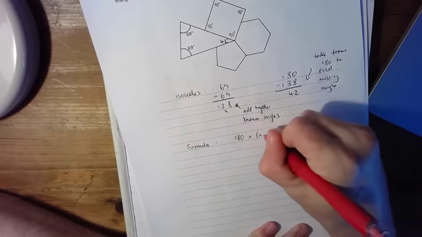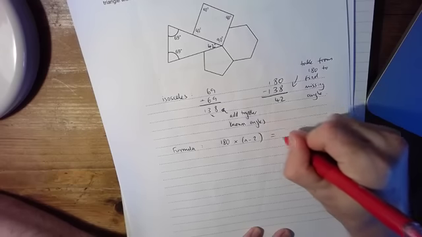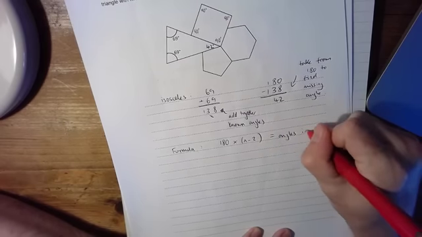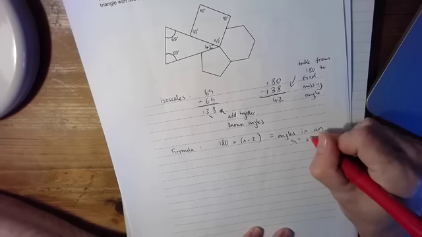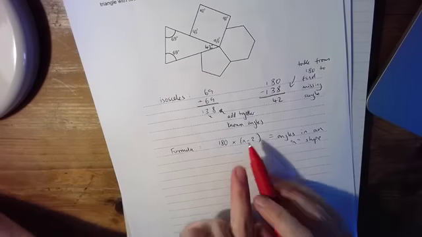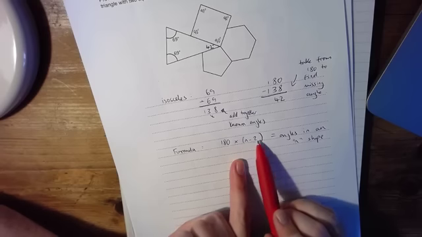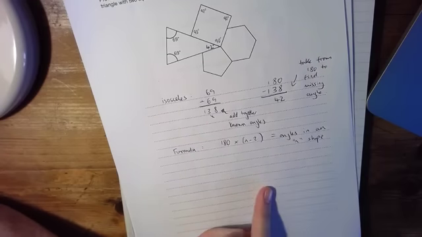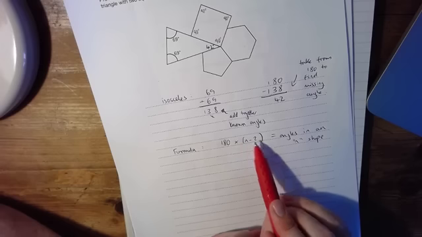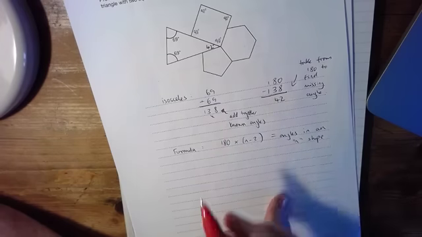180 times by n minus 2 will tell you the angles in what we call an n-sided shape. So if it had 5 sides, like the pentagon, 5 take away 2 is 3, so 180 times by 3 will tell me the degrees in that shape. If it had 6 sides, like in a hexagon, 6 take away 2 is 4, 180 times by 4 is 720, that's the angles in the hexagon.